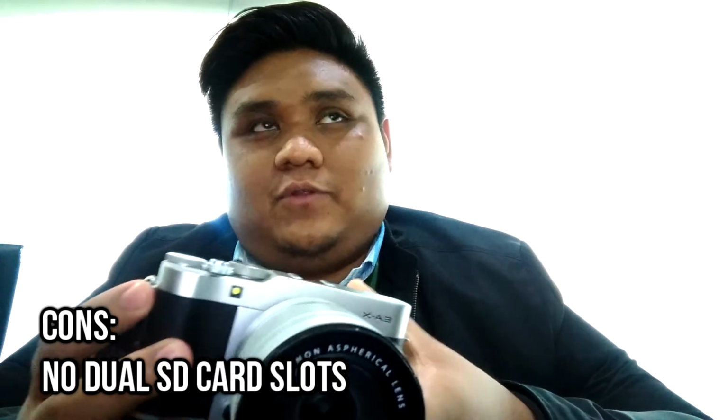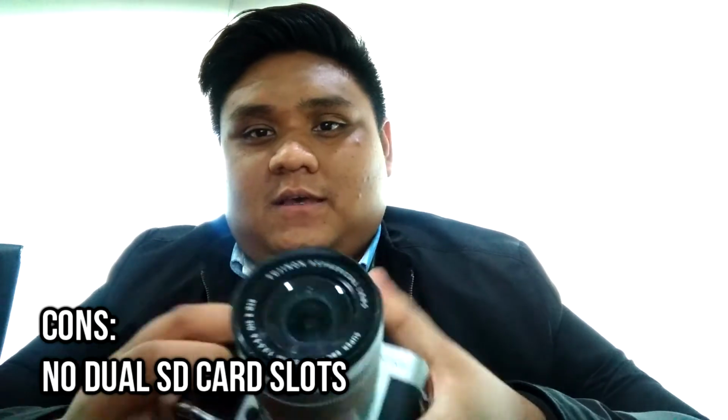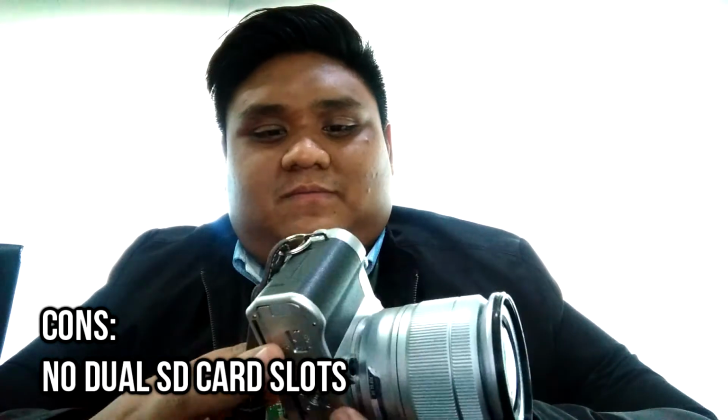One of the cons that I see for this camera is it doesn't have dual card slots like DSLRs. Although that's a minor issue, I guess, because this was marketed towards casual users. So it just has a single SD card slot. Cameras with dual SD card slots are actually useful because when the first SD card becomes full, it automatically writes the file to the secondary SD card, so you don't have to change SD cards every now and then. So I guess what you need to do is buy a larger capacity SD card, so you won't have to change as much.